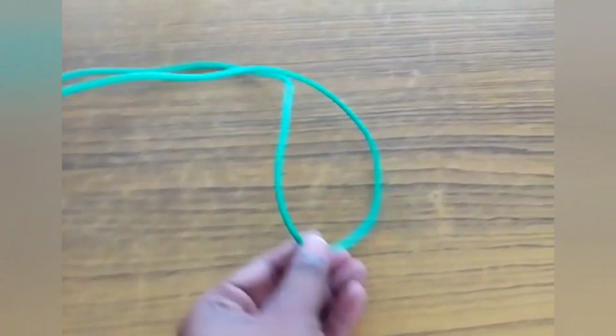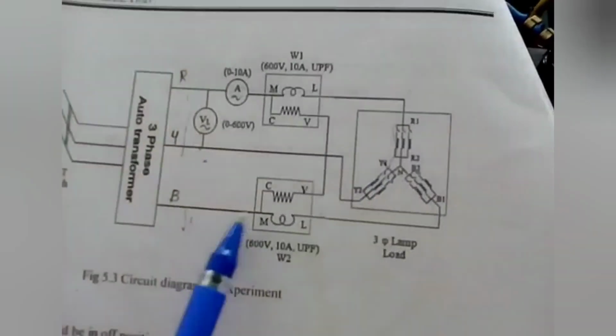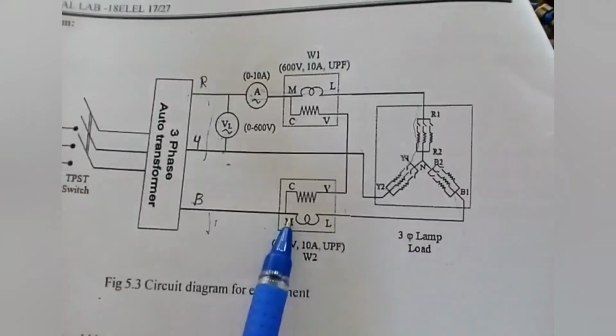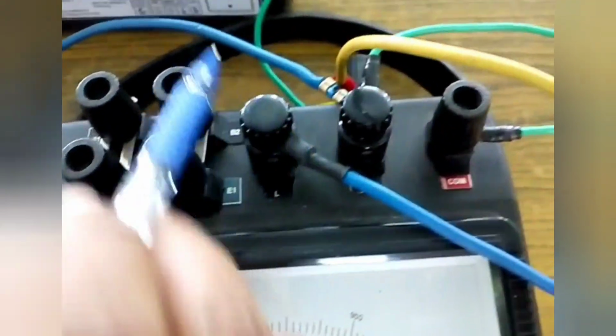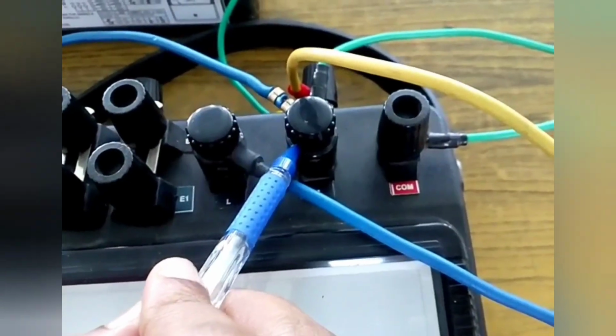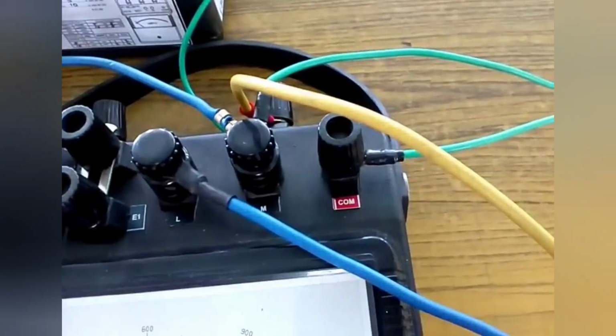So we can observe that MC is shorted. In the circuit also, again from B phase it is connected to M. M and C should be shorted, so here we see from B phase the blue wire is connected to M, and M and C are shorted by using this green wire.